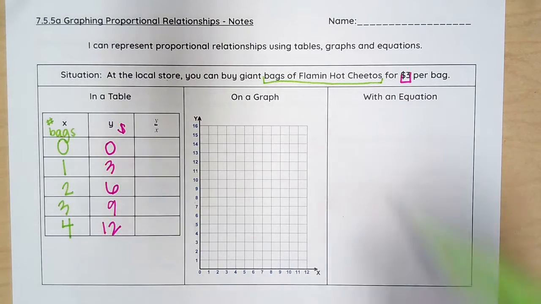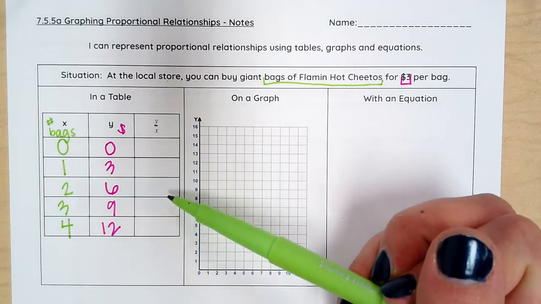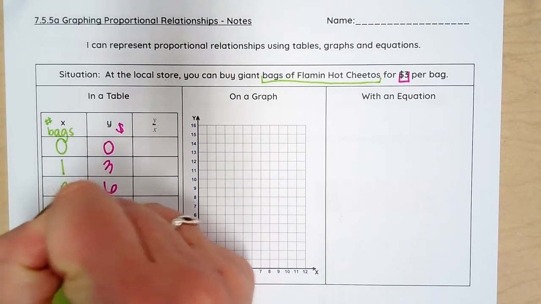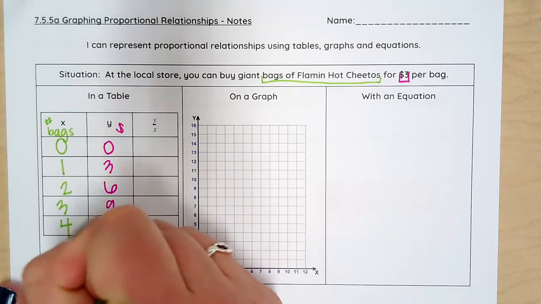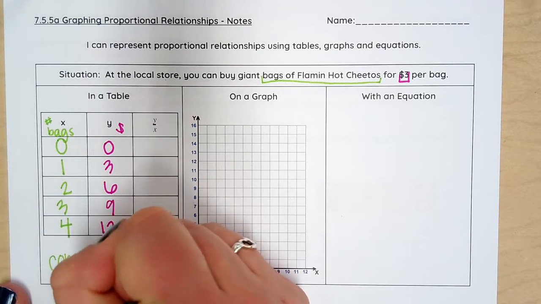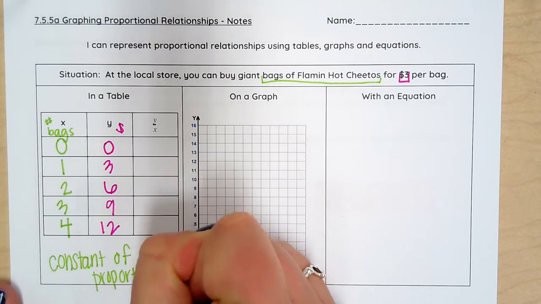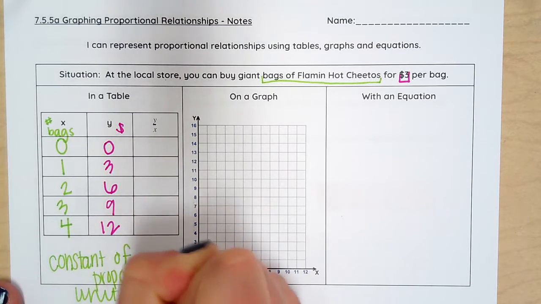Now, over here, we determine our constant of proportionality, otherwise known as the unit rate. That's a big one.